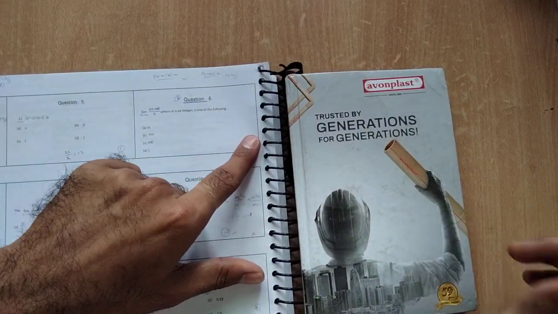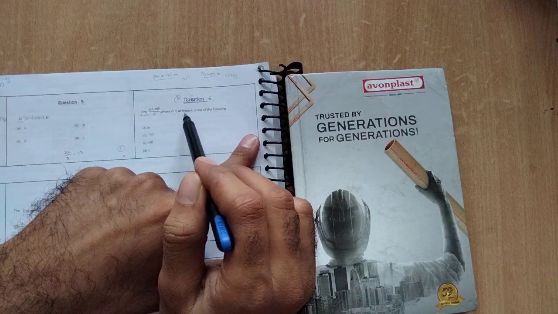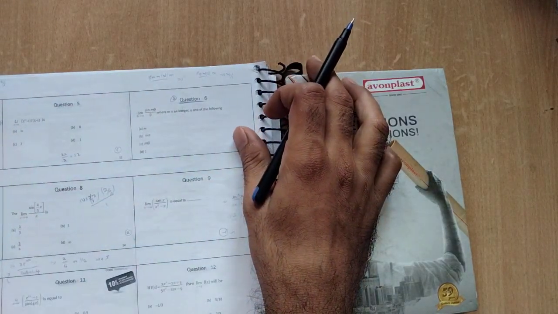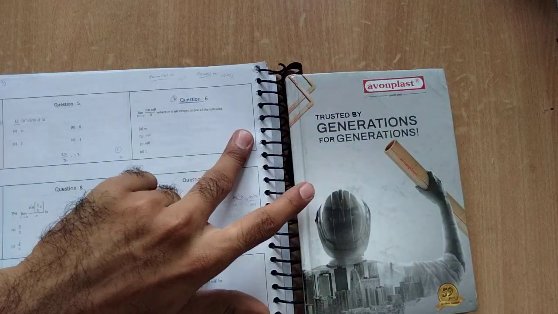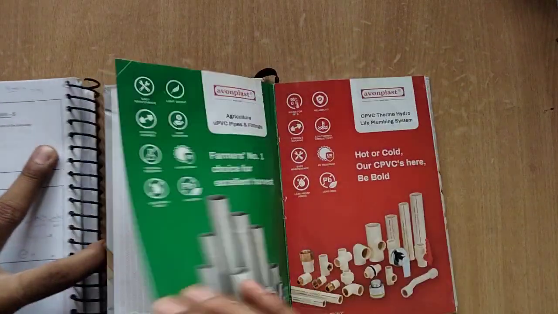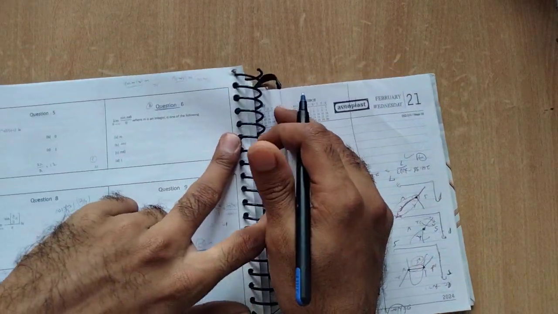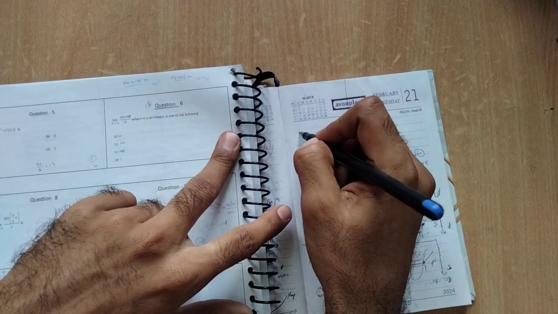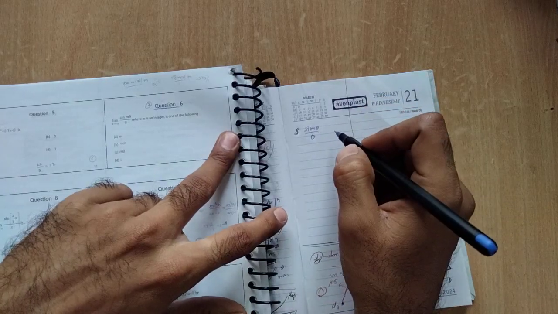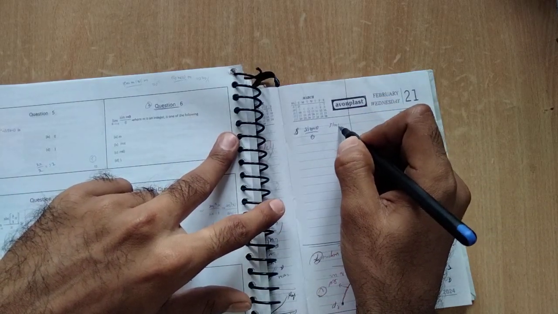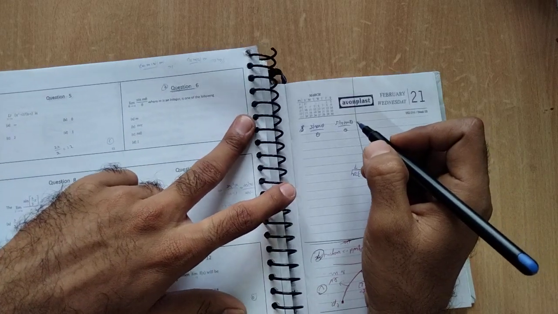So here you can see, sin m theta divided by theta, where m is an integer. Which one of the following could be the answer? Yes, a good question. Let us do this one. Sin m theta divided by theta, where m is an integer, which is one of the following. So which could be the answer?